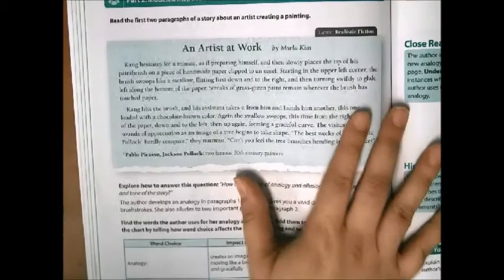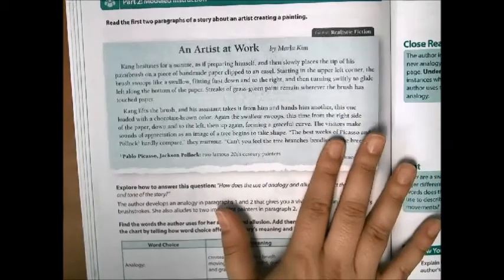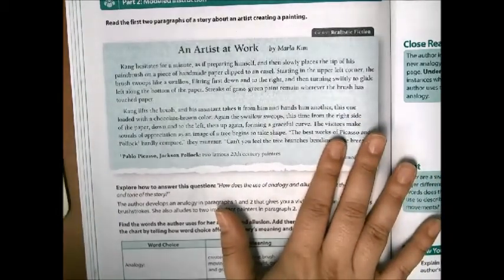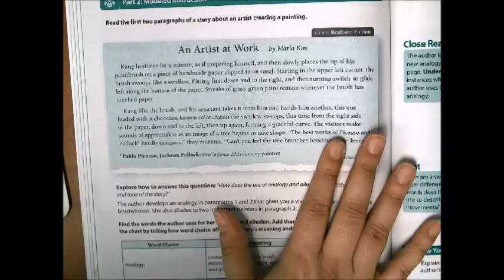So let's go to the next page. In the next page, it has an artist at work. So let's go ahead and read. Kang hesitates for a minute as if preparing himself and then slowly places the tip of his paintbrush on a piece of handmade paper clipped to an easel. Starting in the upper left corner, the brush swoops like a swallow, flitting first down and to the right, and then turning swiftly to glide left along the bottom of the paper.